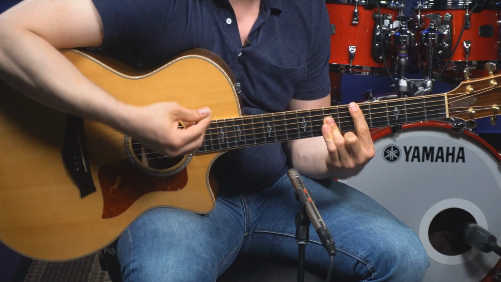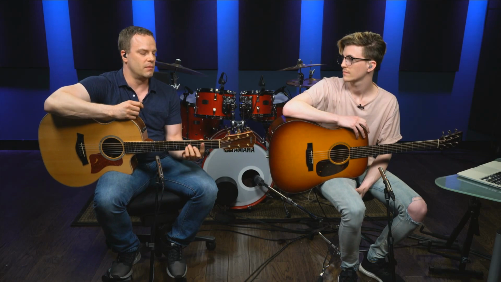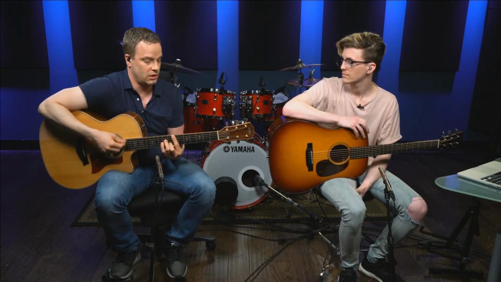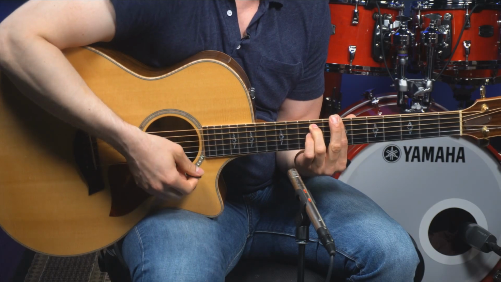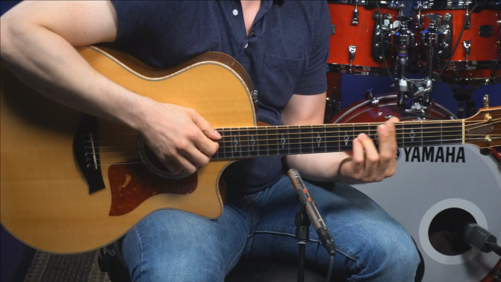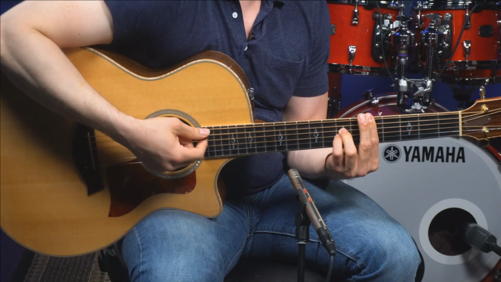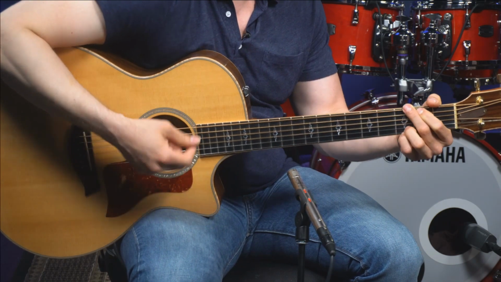Right? Totally. But let's see, the bridge or the pre-chorus goes to the E minor, then it goes to B minor, then back to C, then back to D, and then finally for the chorus it comes to the payoff.